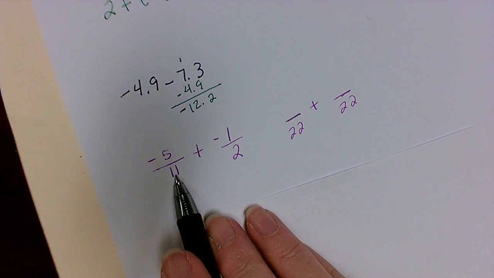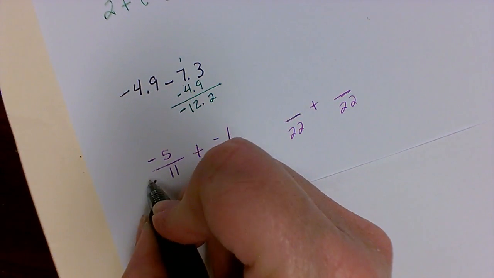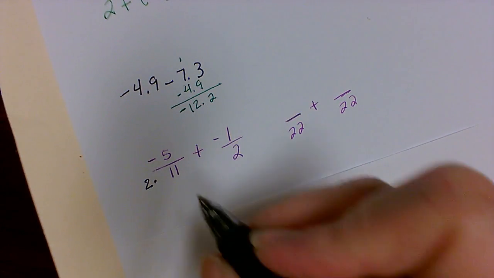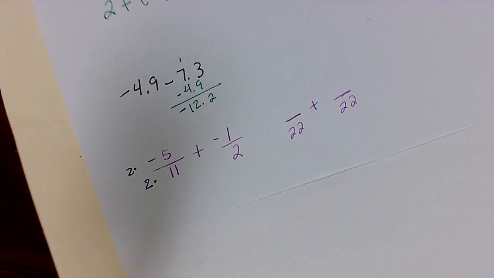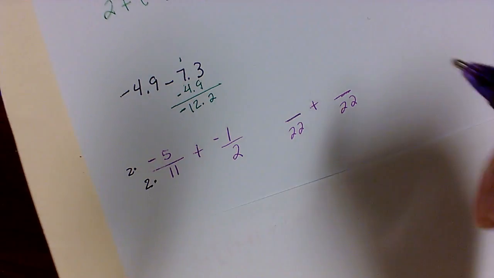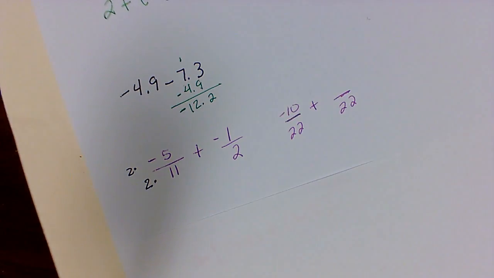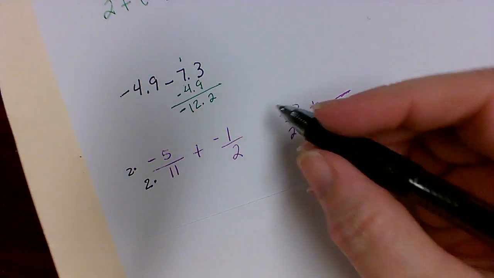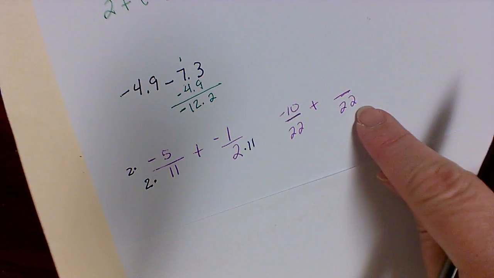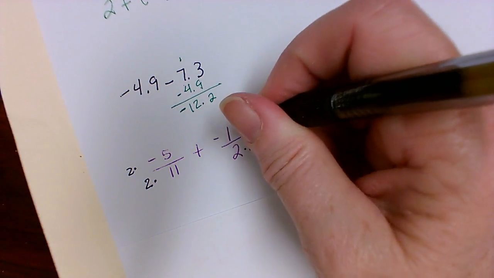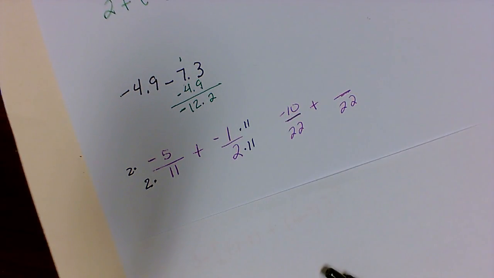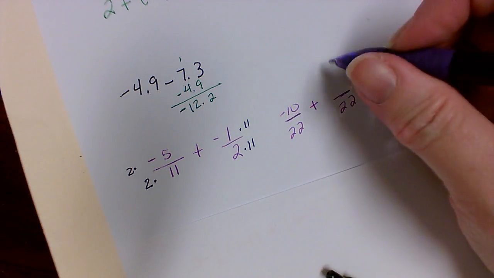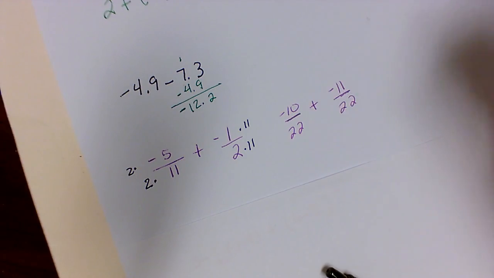So I multiplied 11 times 2. So what I do to the bottom, I have to do to the top. So I'm multiplying the top by 2. So 2 times -5 is -10. And on this side, I have 2 times 11 that got me to 22. So I'm also going to multiply the top by 11. And -1 times 11 will get me -11.